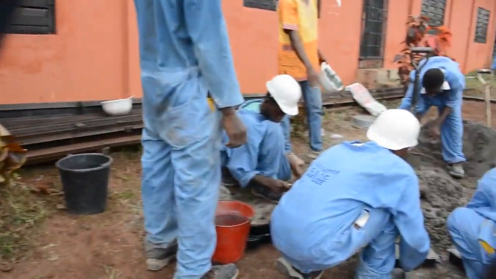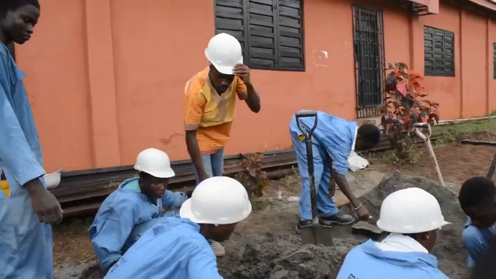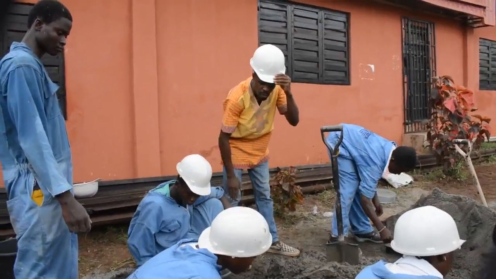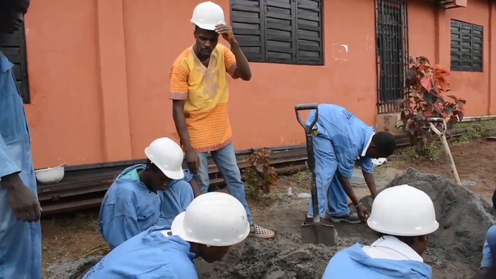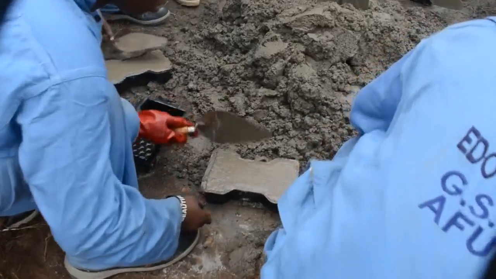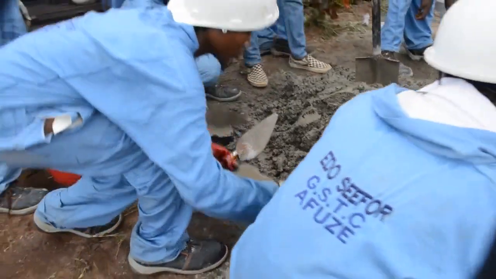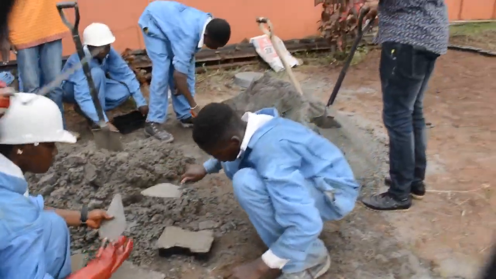Together as teachers. When you finish, you have to make sure it's on level ground. You smooth it first to know if it's equal. Is it equal? Then compact again. Now you cannot transport it, it's out of level.